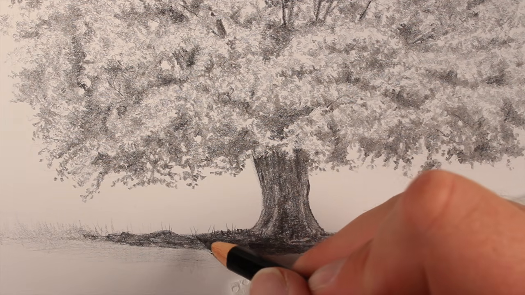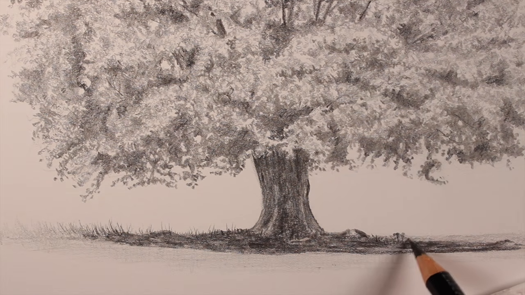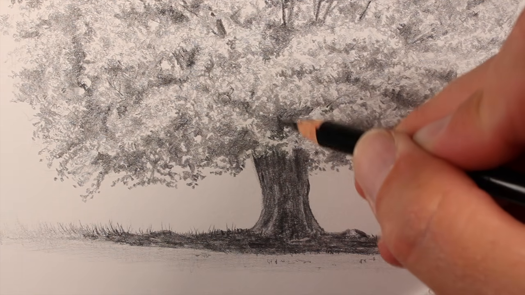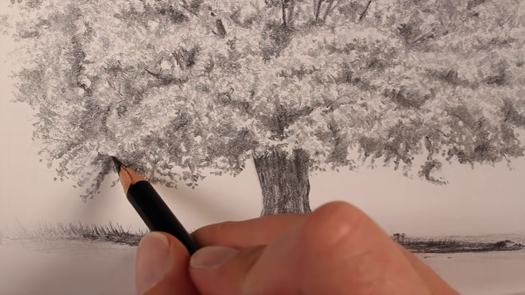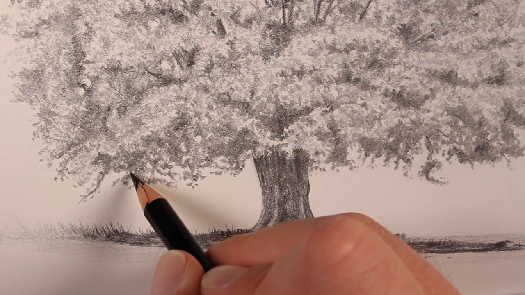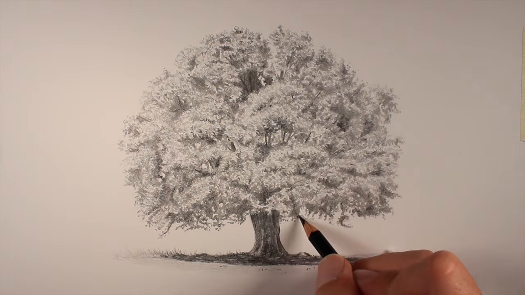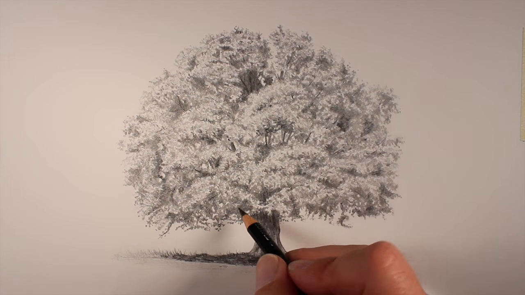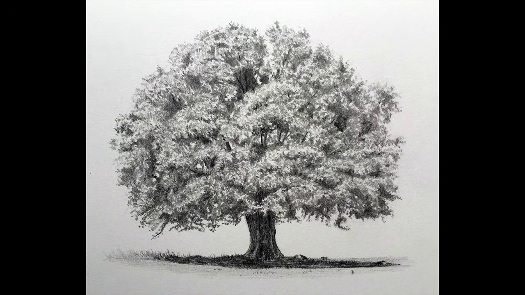And now with a sharpened pencil, we'll go back and add a few more indications of the grass blades. A few more areas are darkened with the softer graphite pencil. A couple additional branches are added around the edges. And now our drawing of a realistic tree using graphite pencils is complete. I hope that you were able to pick up a couple of things that you can apply to your own drawings, and as always, thank you for watching.